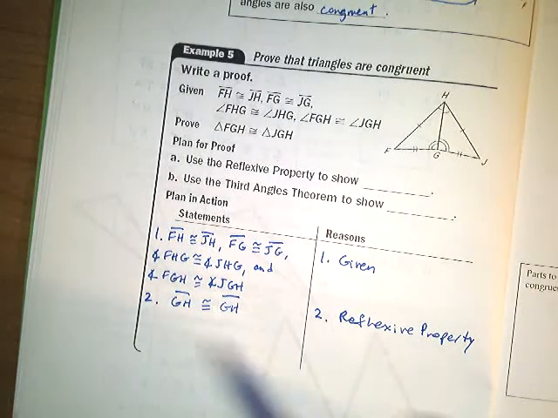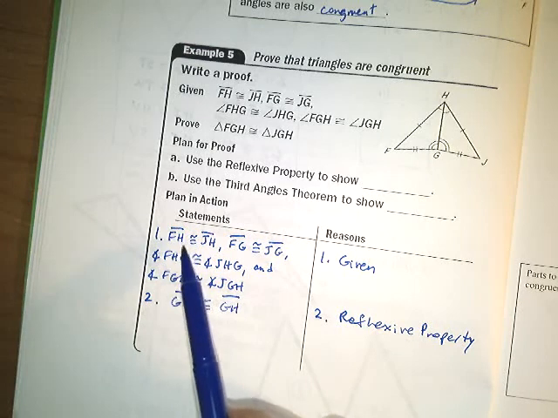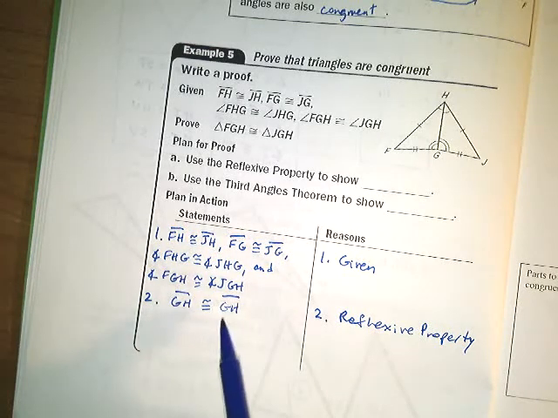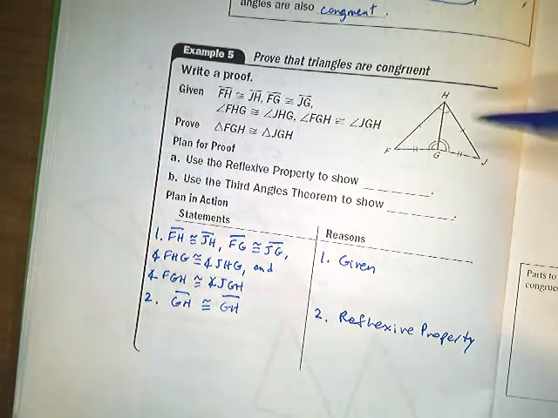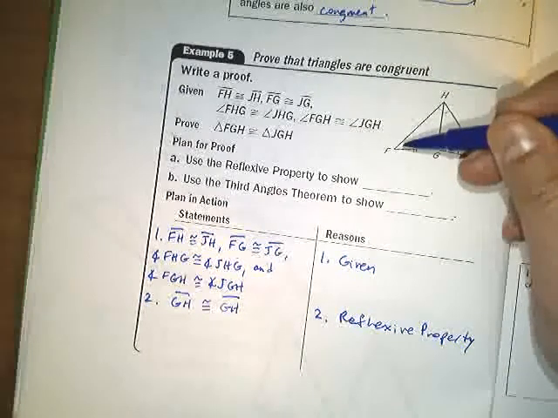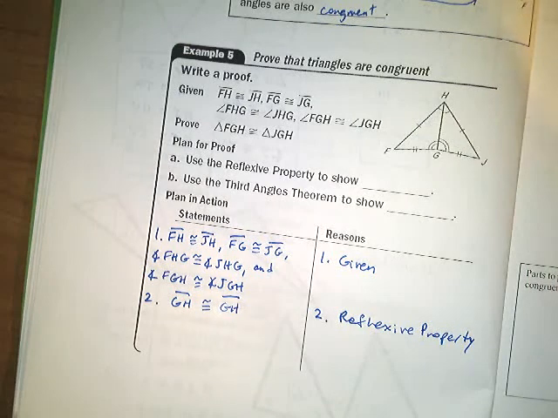Now, we have all three sides that are congruent, all three side pairs, I should say. FH and JH, FG and JG, and GH and GH. Now we need all three pairs of angles to match. We have this pair up here, this pair down here, and now we have to figure out some way to show that this corner here is congruent to that corner there.